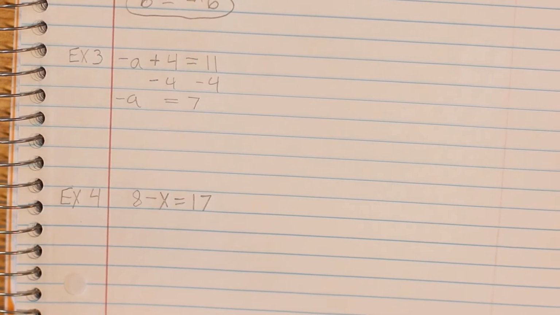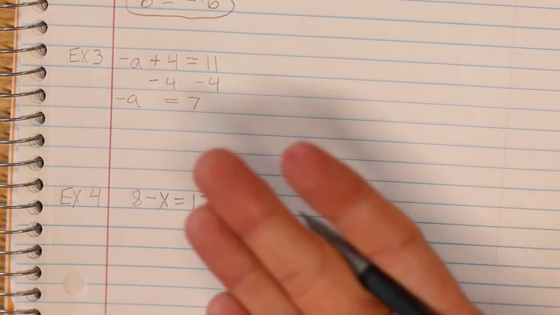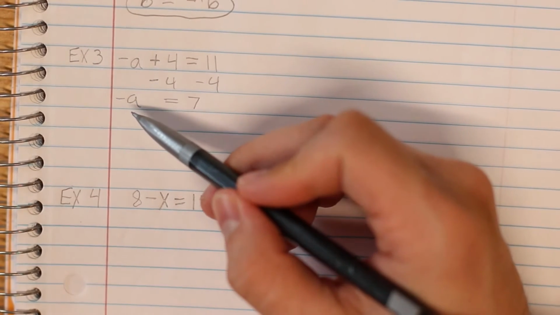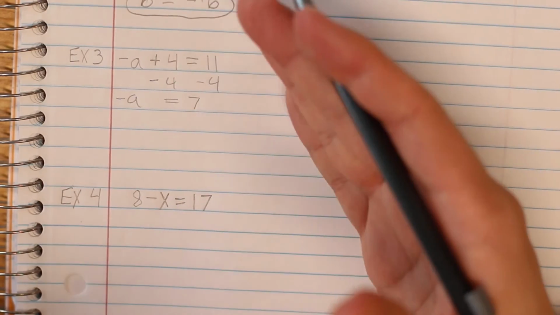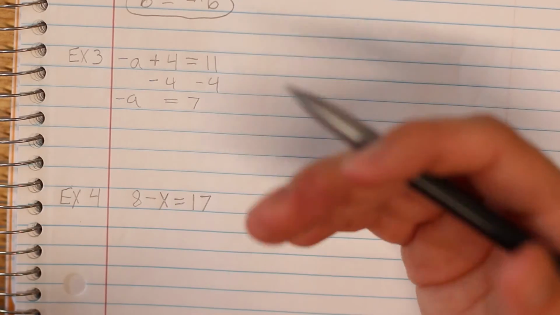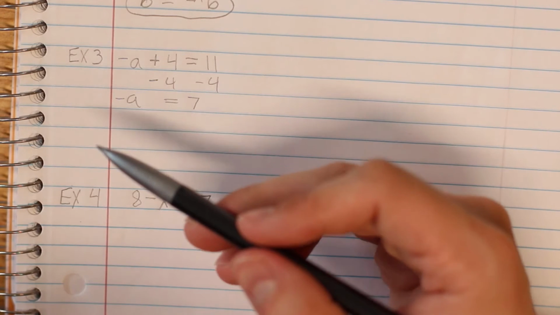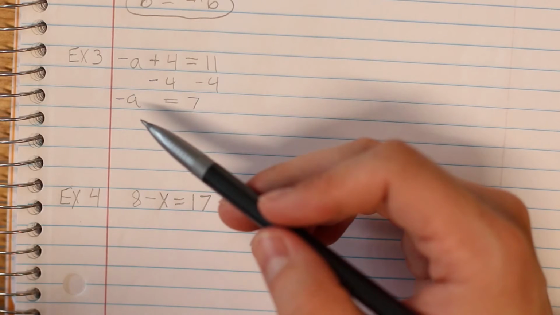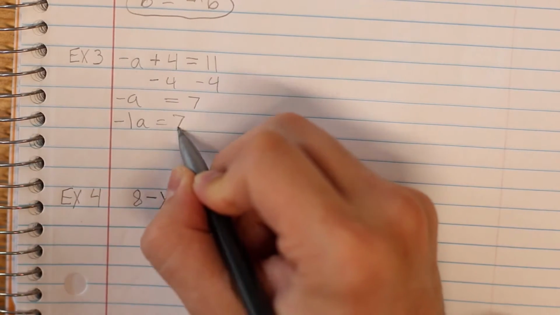Okay, so the question now is, what can I do to get a by itself? Because a is not by itself, it's still got that negative out front. So if you think carefully, what can I do to get rid of this negative? Well, what number is always understood to be in front of a? If you don't see a number, it's an understood what? 1. Well, since there's a negative symbol, it's understood to be a negative 1. So that's like saying negative 1a. Right? Like this. Negative 1a is equal to 7.